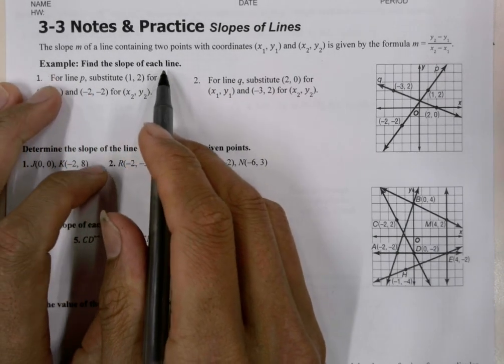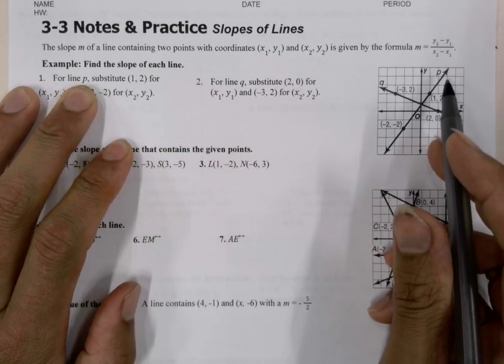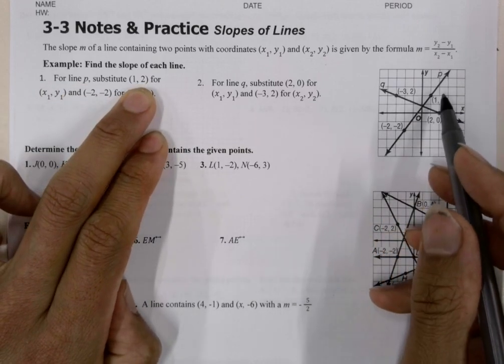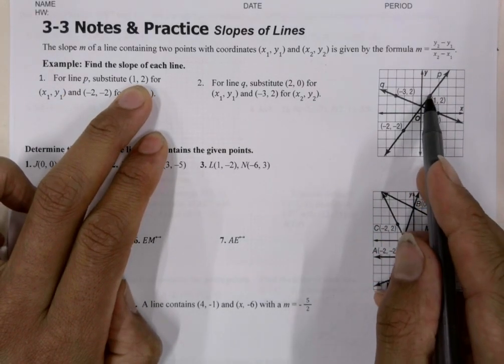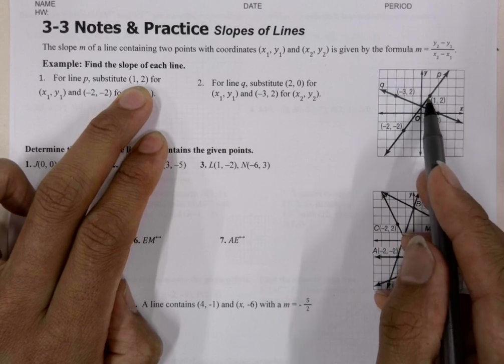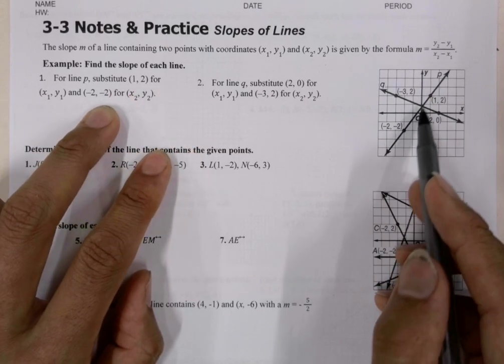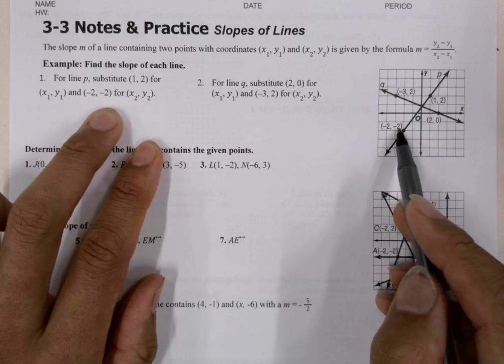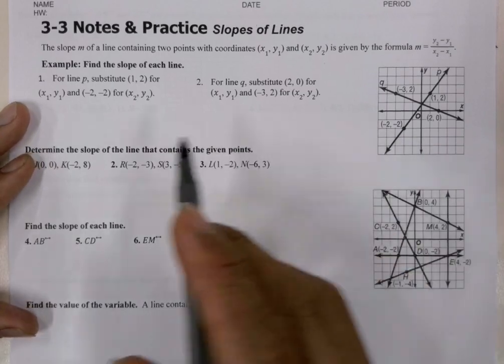And so this should be a refresh of what we learned in algebra. We're trying to find the slope of each line. For line P, substitute 1, 2 for x1, y1, and negative 2 for x2, y2, that's our second point on line P, and we're going to find the slope. So let's go ahead and do that.